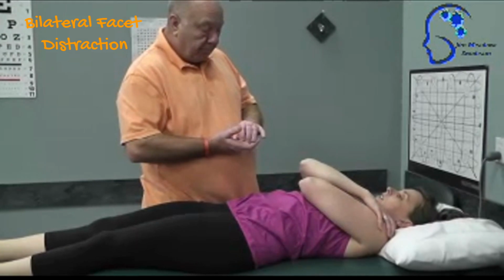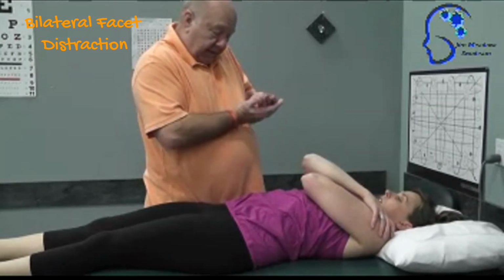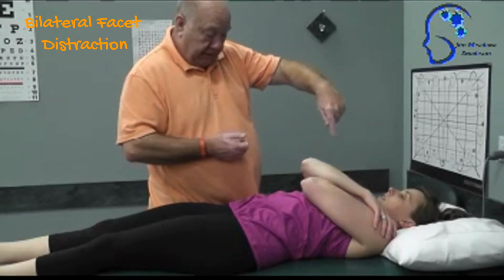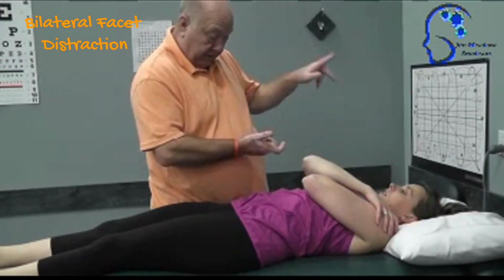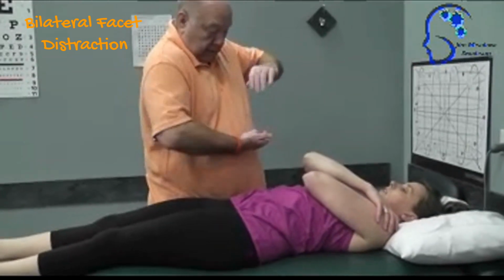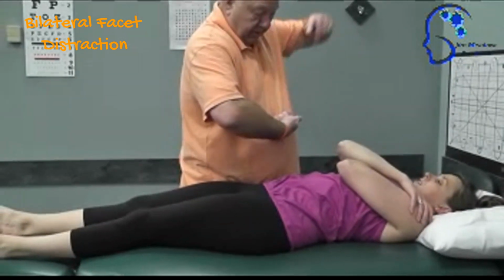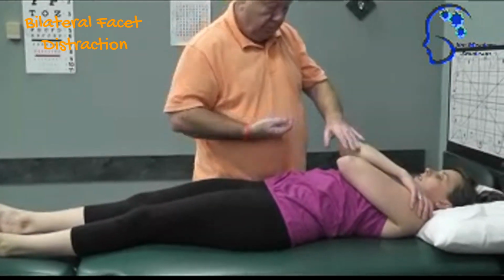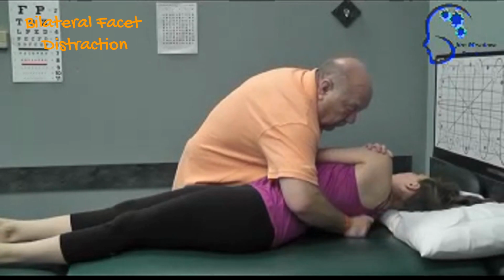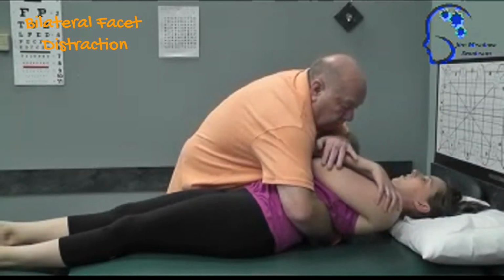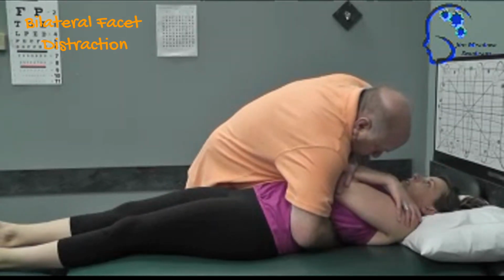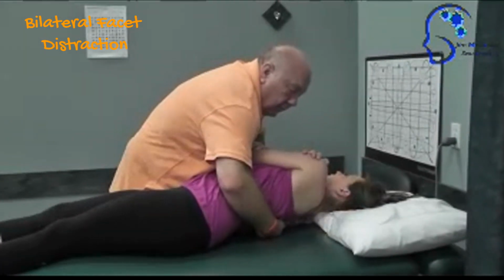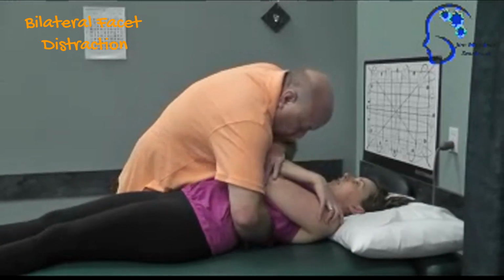Distraction. So we're going to separate the facets on both sides simply by pushing down. So the stabilization is the same as we just did for the long traction, stabilizing the same inferior vertebra, and then we'll push downwards to gain the posterior movement of the superior. So roll and lift on, and basically stabilize those two, and I'm just simply going to push straight down. Right there.